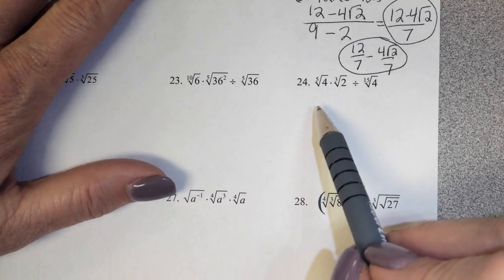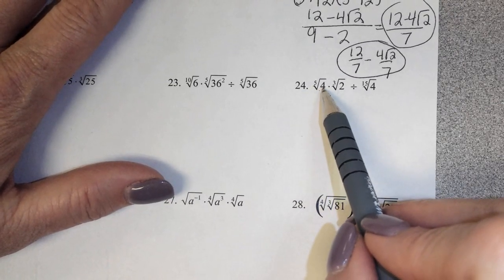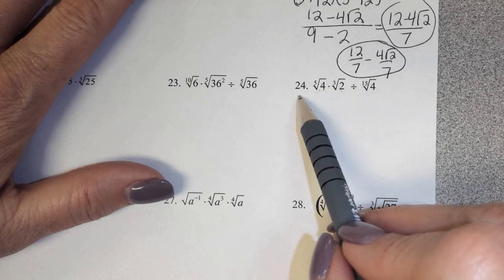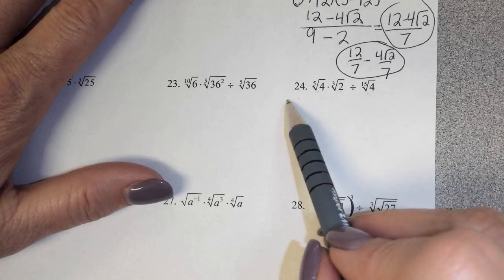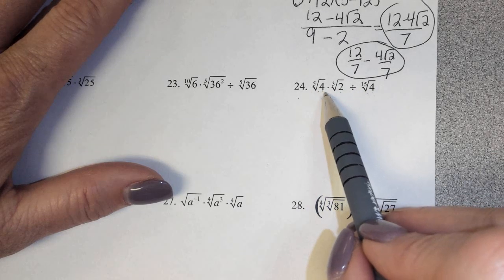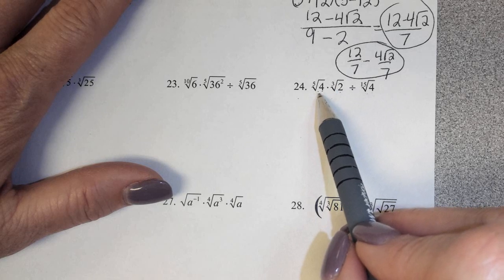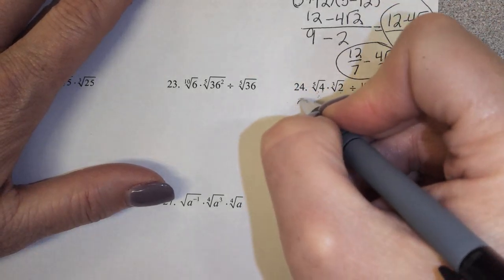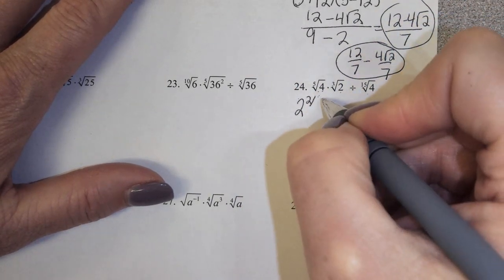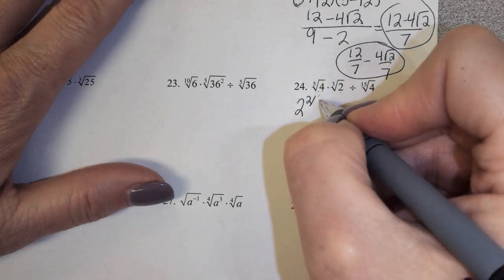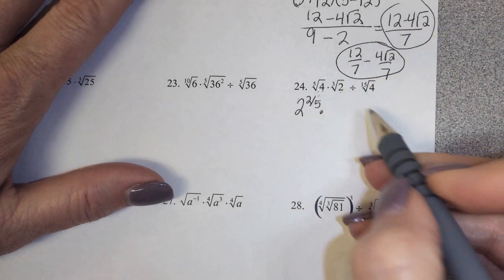All right, look at 24. What have I been saying? What do we always want to get? To be able to work with these, we have to have like bases, right? Like bases. How can I rewrite this then with a base of 2? 2 to the what? 2 to the second, and then what root are we taking? 5th root, so it's 2 to the 2/5.